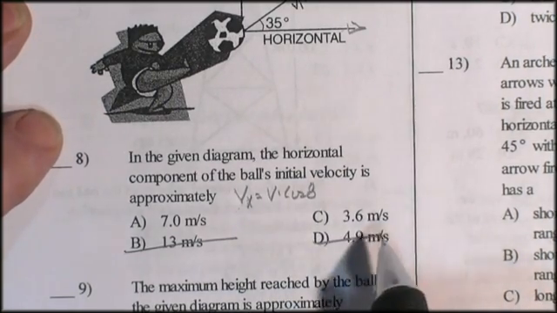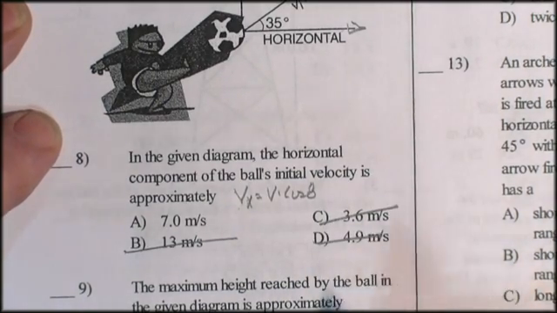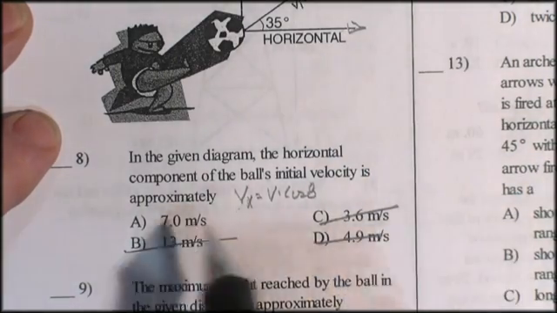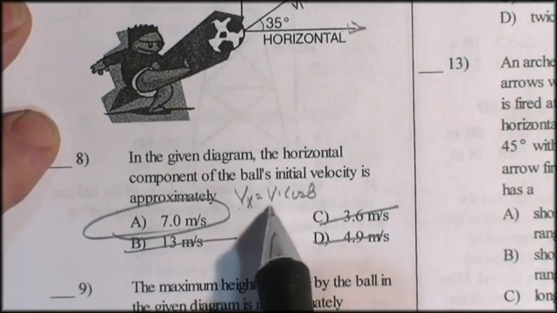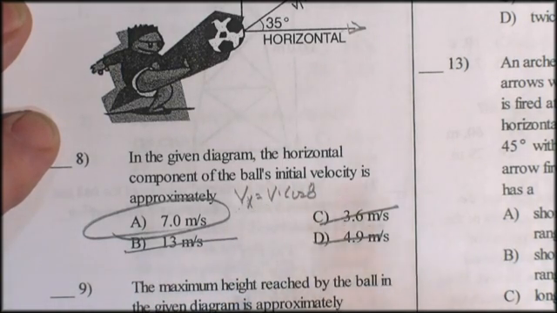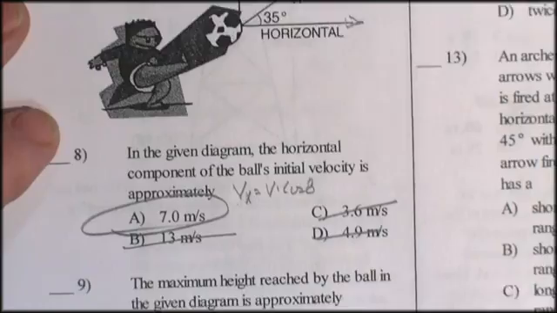I've got 4.9 and 3.6. Both of those are excluded because that's the y component, so it's got to be greater than that. So I'm guessing it's going to be 7. Of course, if you've got a fancy calculator, type in 8.5 times the cosine of 35 degrees, and you'll have your answer.